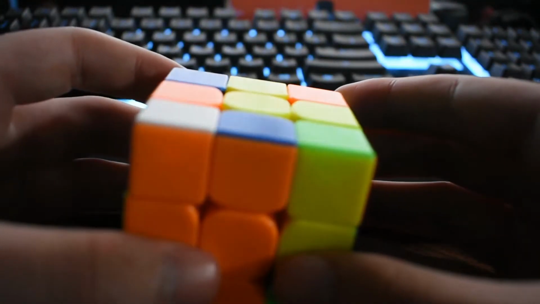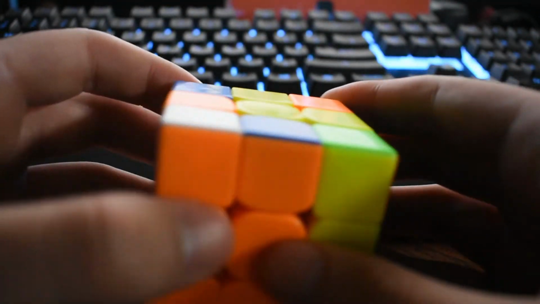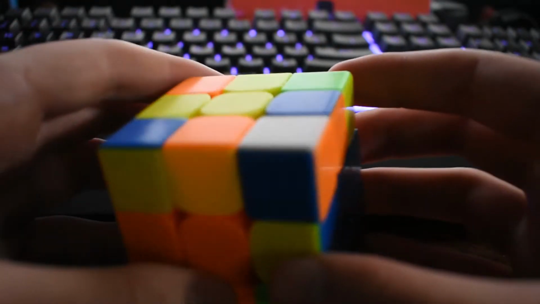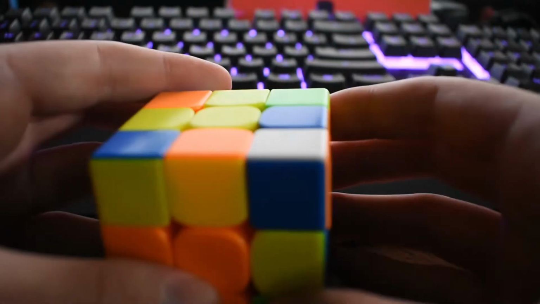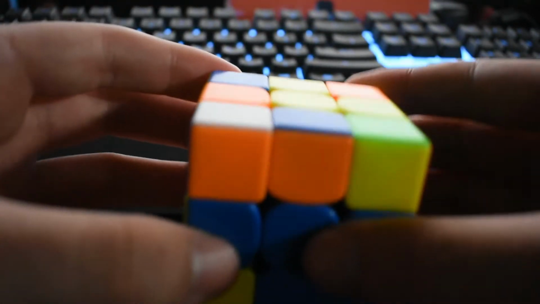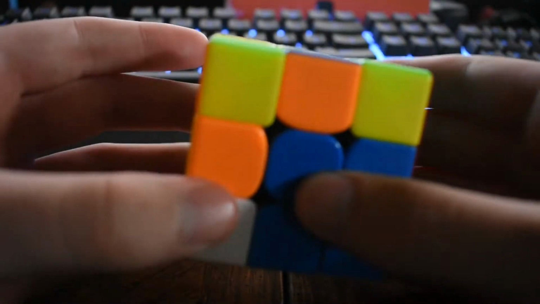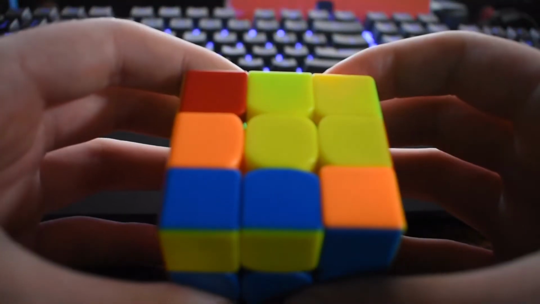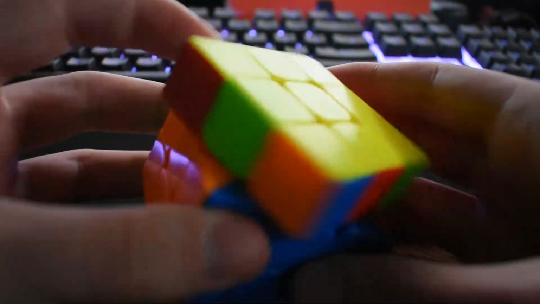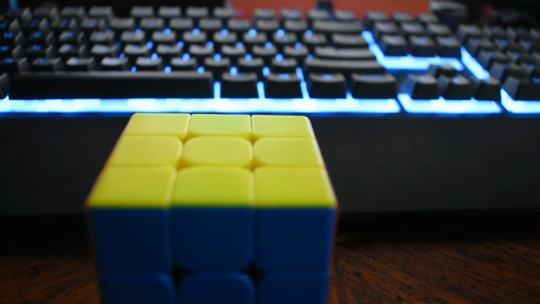And here's a good example. See how we got that pair where this is matching? So you notice how these are the same, right? If you do that thing from before with the R2, you get this bad case. So what I do is I rotate, and I do that case from before. I just mirror it, and there we go. And then let's see, what do we get? Oh, and Y perm, sick.